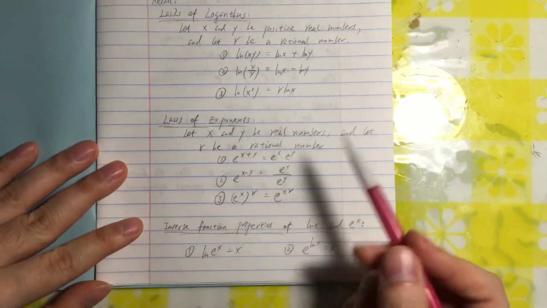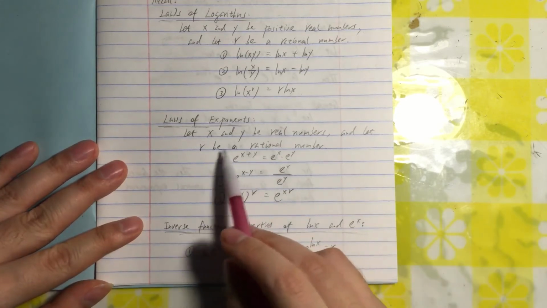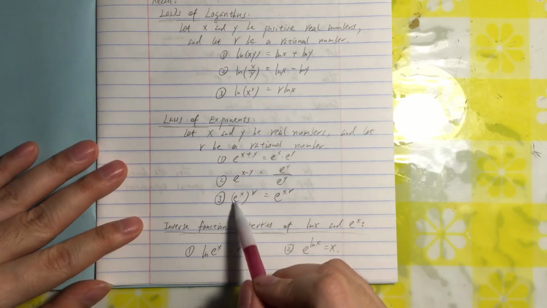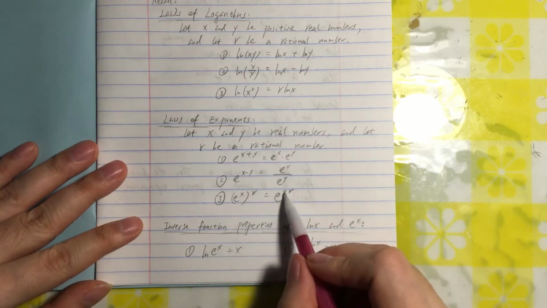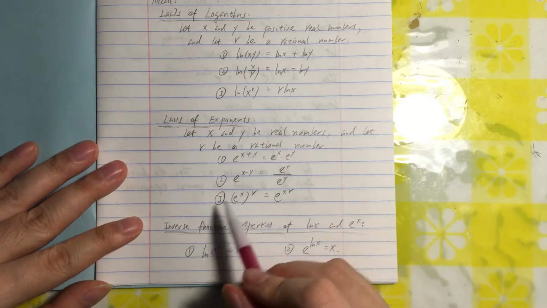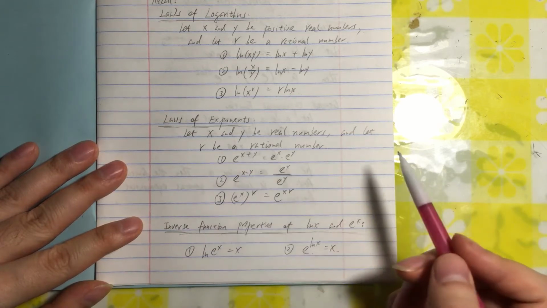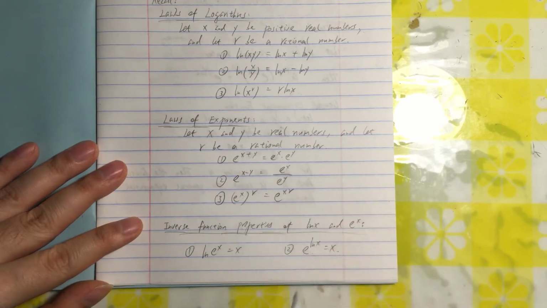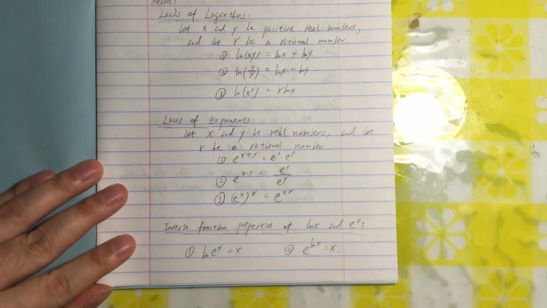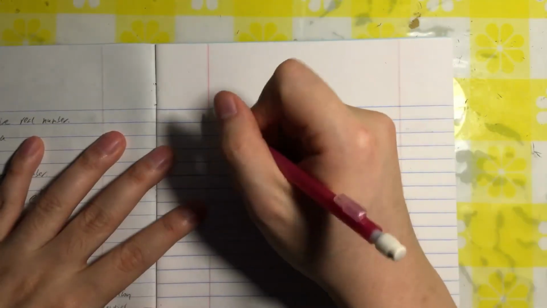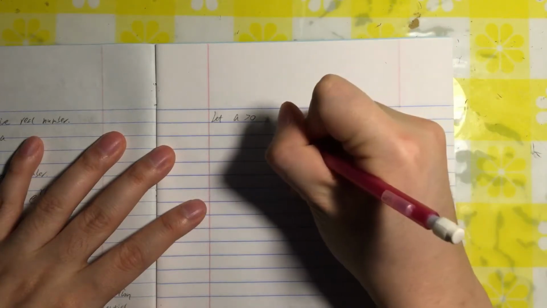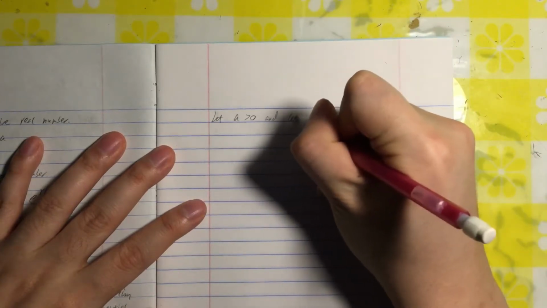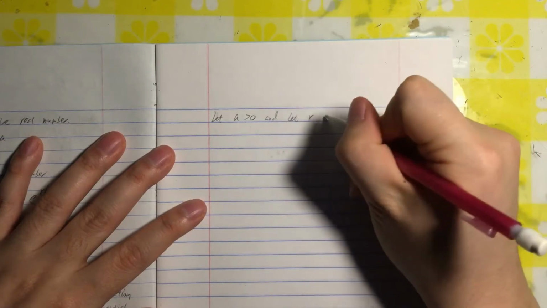The third law of exponent says, if r is a rational number, then e to the power of x raised to the power r is the same as e to the power of x times r. This law is true for all rational numbers r. However, this law is actually true for all real numbers r. Next, we'll prove it. So first of all, let a be a positive number, and let r be a real number.